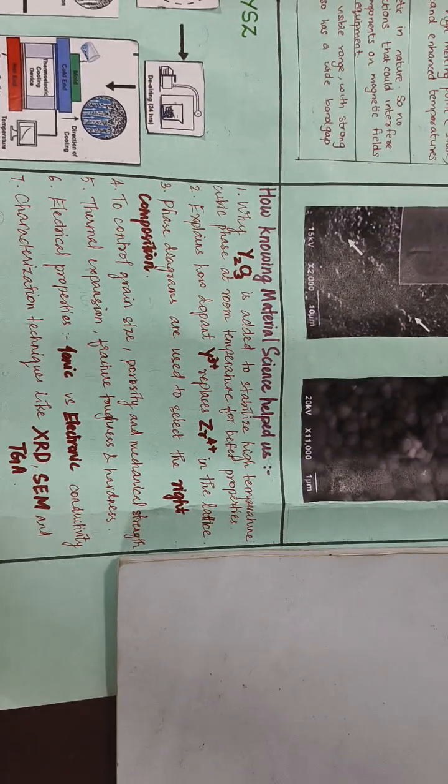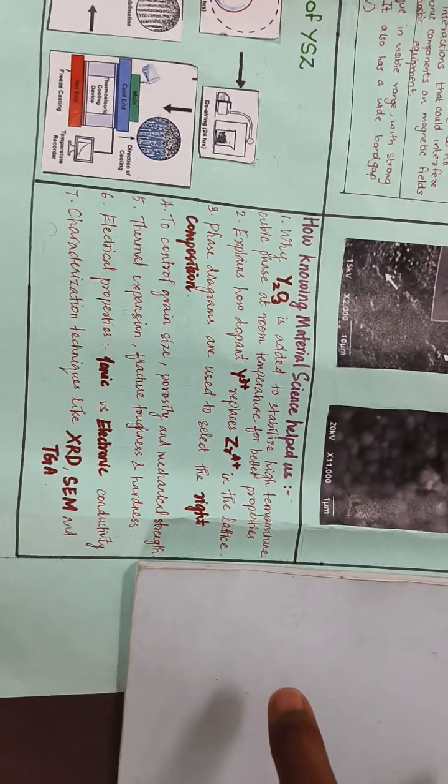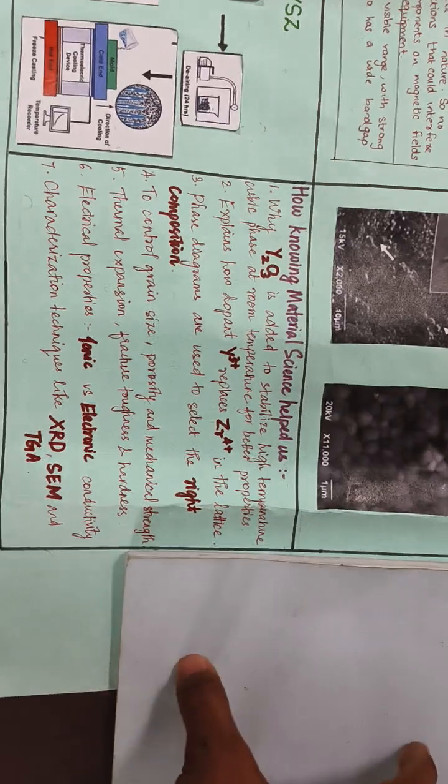Now, phase diagrams are used here to select the right composition. Also, material science helped us to control the grain size, the porosity, and the mechanical strength for this material so that it can be used in applications. Next, thermal expansion, fracture toughness, and hardness were also found using material science.